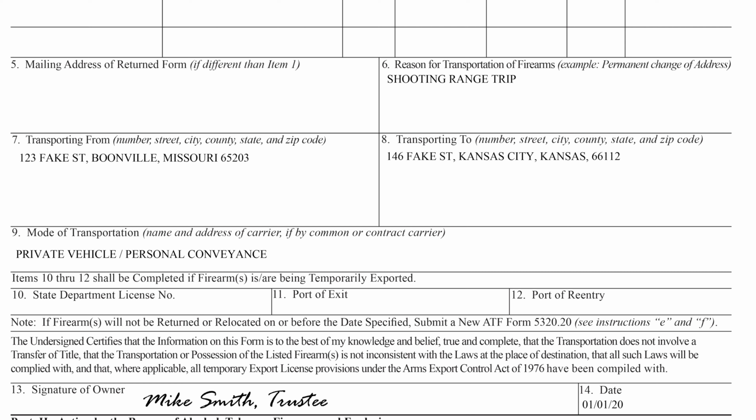Box 5, mailing address of returned form. This is the address where you want the approved ATF Form 20 to be mailed to. This will only need to be completed if the address is different than the address that you indicated in Box 1. Box 6, reason for transportation of firearms. This is the reason for transporting the NFA firearms. For example, permanent change of address, etc., and can vary from case to case.